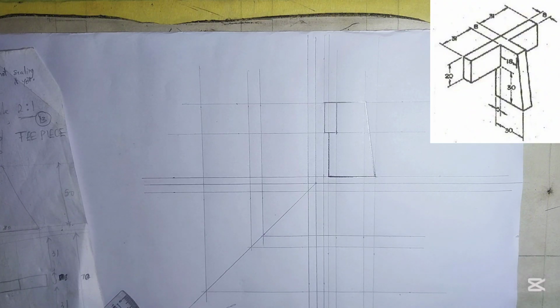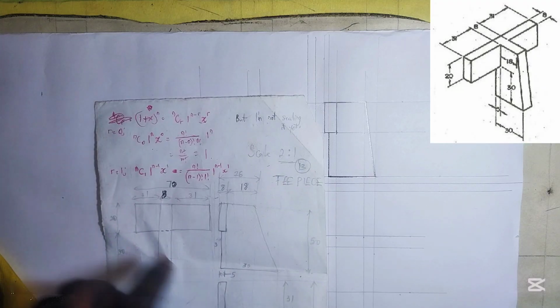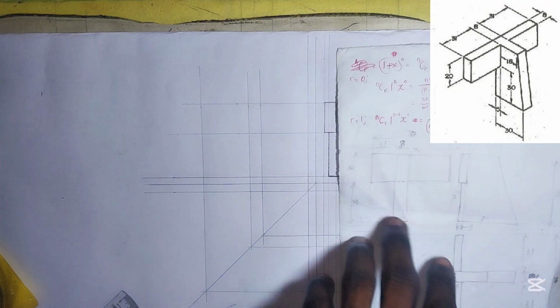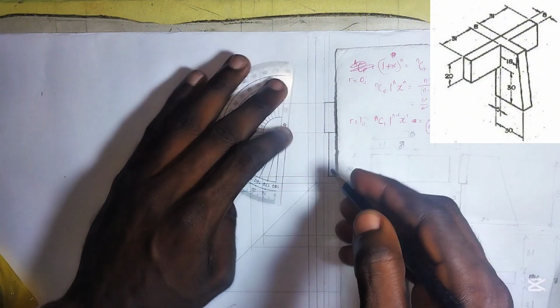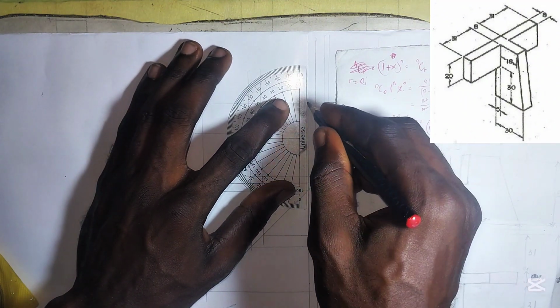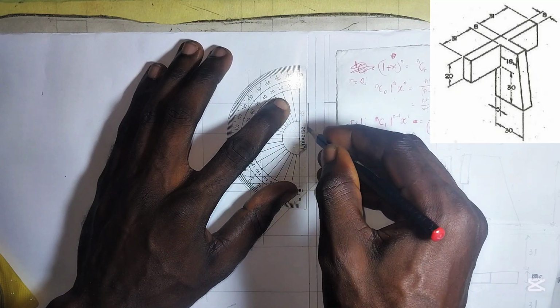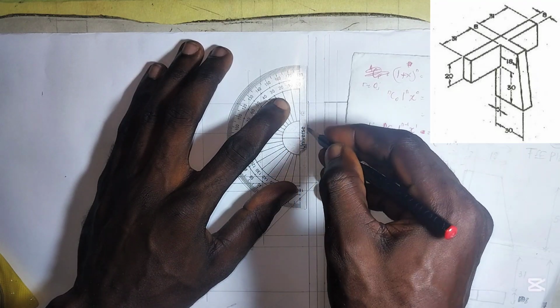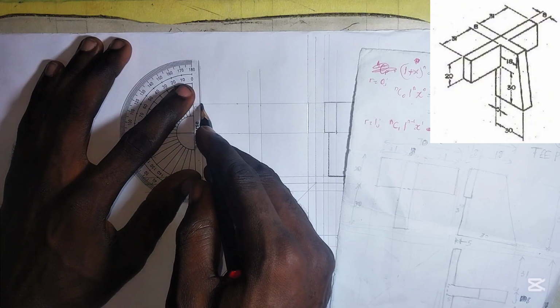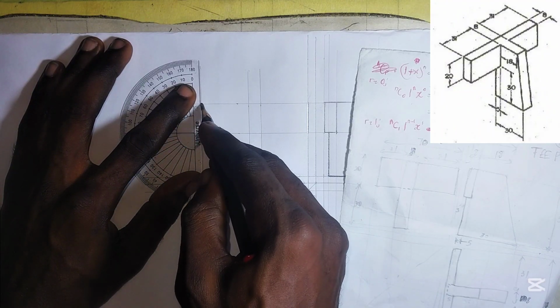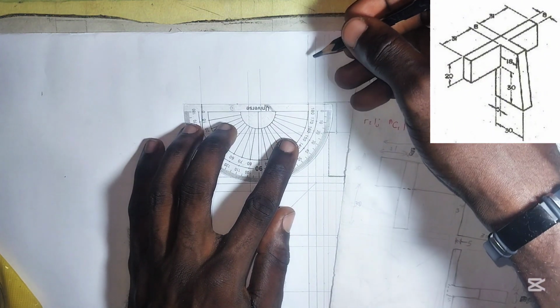So now after getting, I can see the intersection. Now for this one now, I can easily get my diagram here, right? Okay. Now using my thick line, so I will join this place together. Don't mind me, I'm using this protractor. I just need a straight line, and I don't want to use the angular this time around. I join this place also. I will join the top.